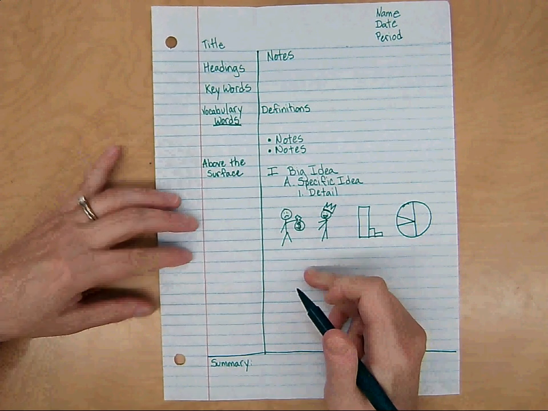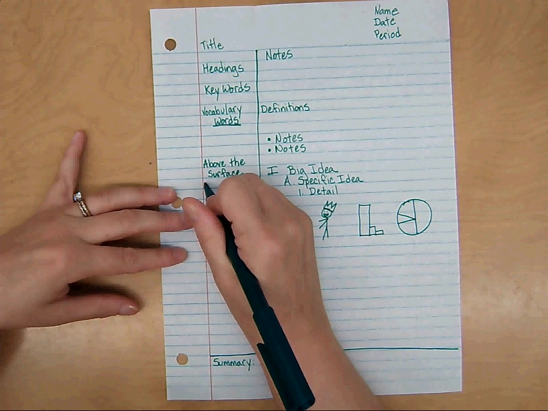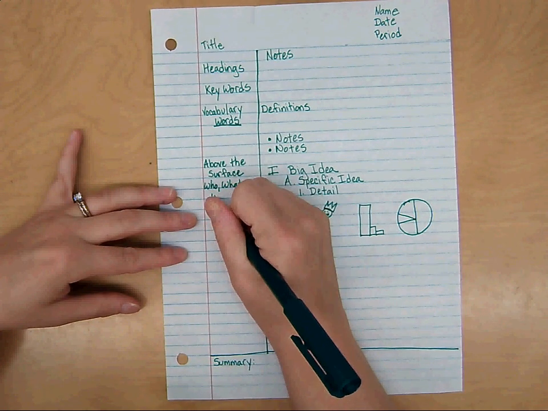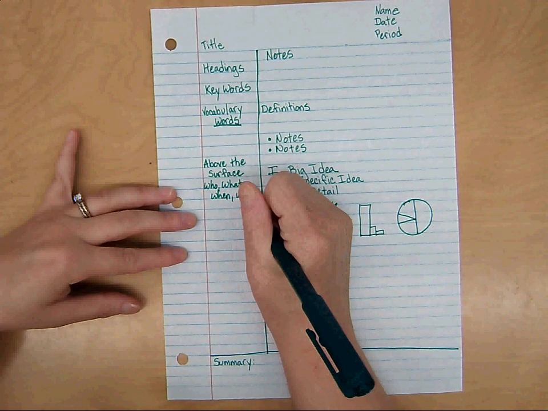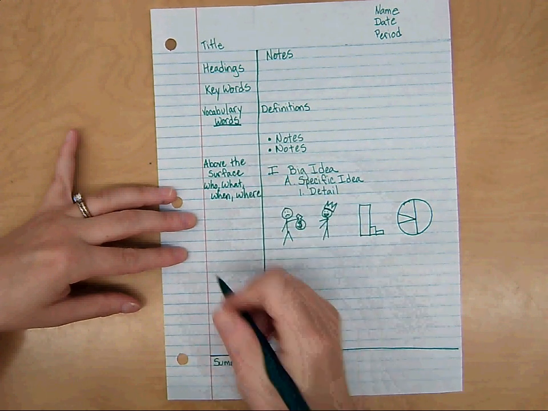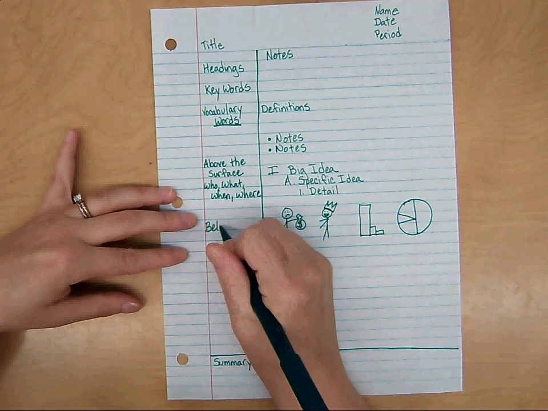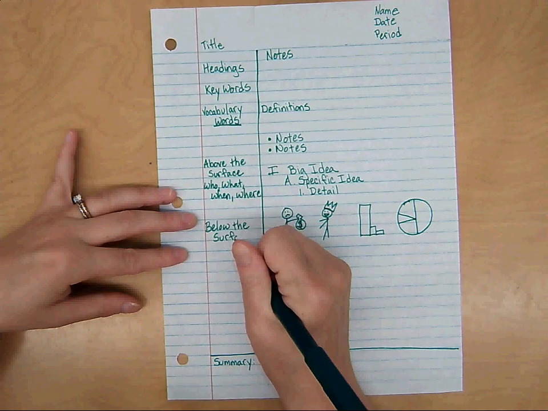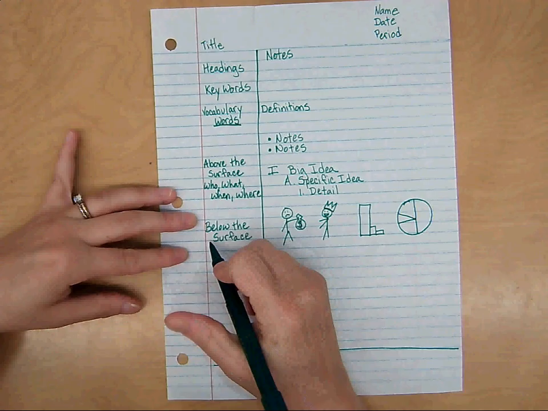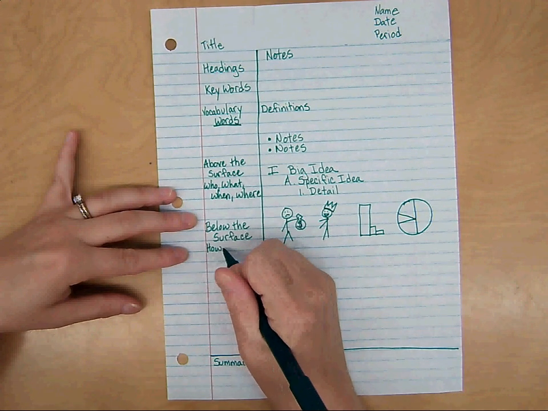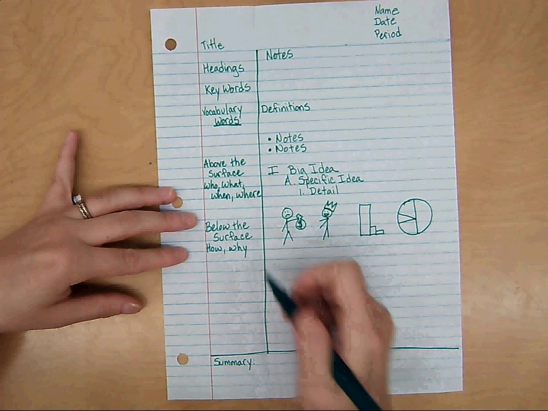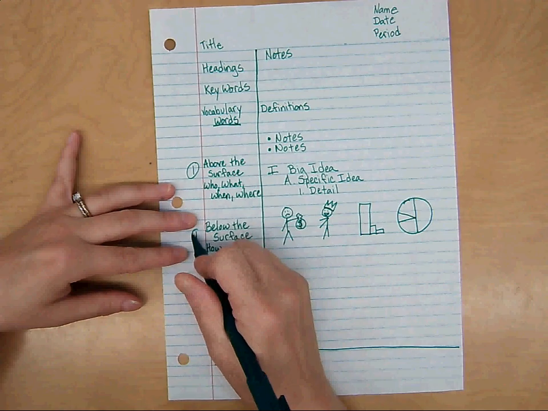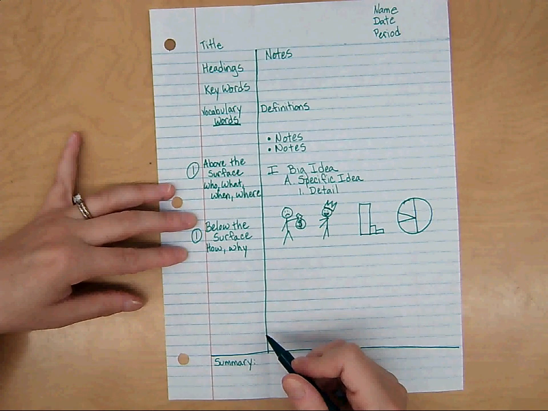this is the kind of question that has question words like who, what, when, and where. And you want a below the surface question. This is the kind of question that has how or why in it. You need 1 above the surface question and 1 below the surface question to make this a complete assignment.